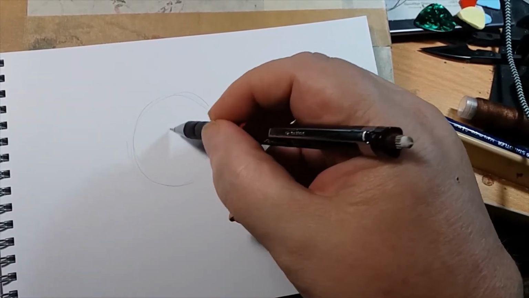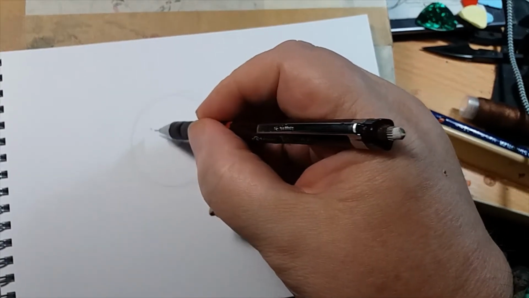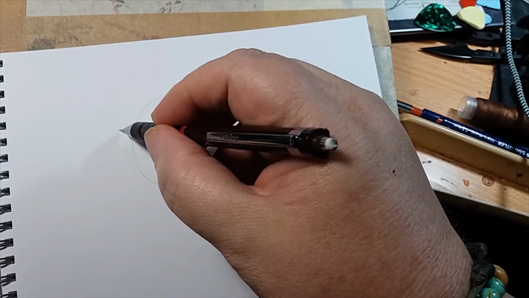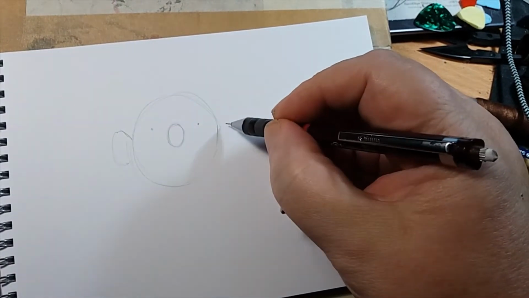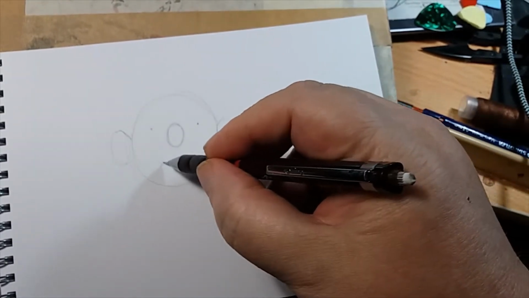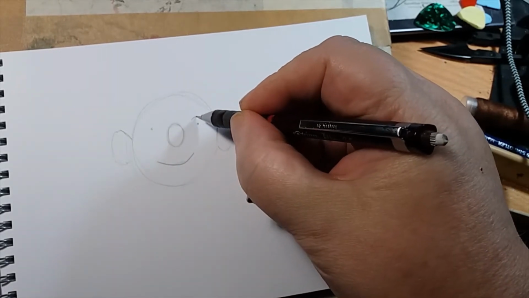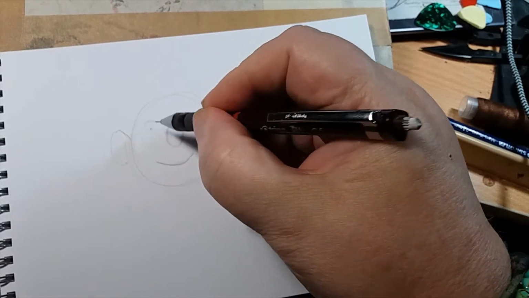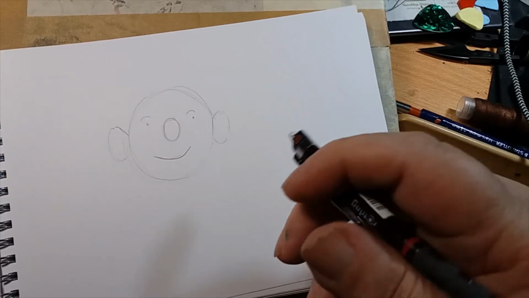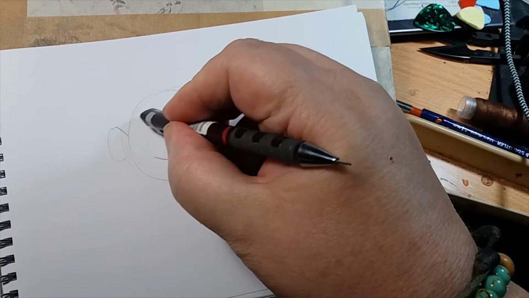You put the nose about there. Your eyes would be about, ears sort of level with the top of your eyes, like so. And your mouth here. Now we go like that. And like that. You see, you've got basically a happy face.